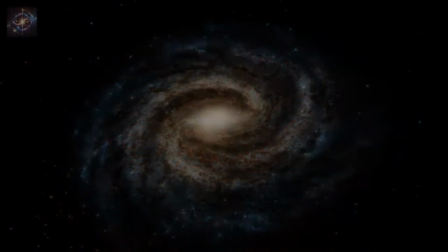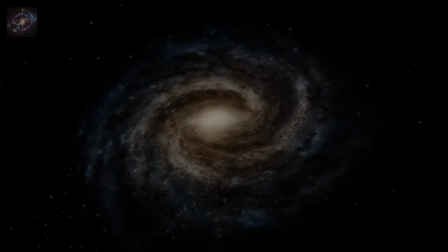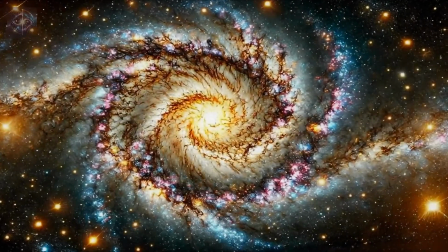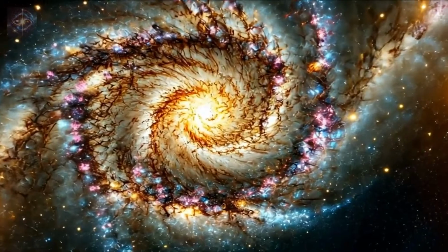The Dark Ages ended with the birth of the first stars, approximately 200 million years after the Big Bang. These Population III stars, composed entirely of hydrogen and helium, were colossal, burning brightly and dying young. They seeded the universe with heavier elements, paving the way for future generations of stars and planets.